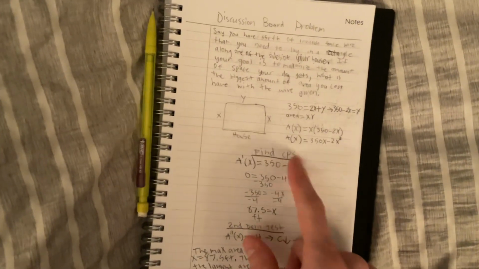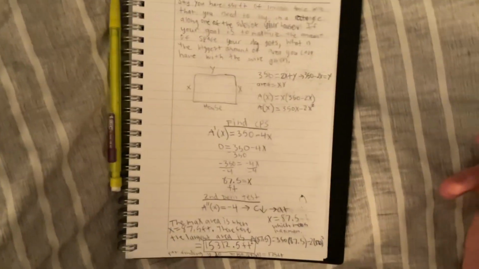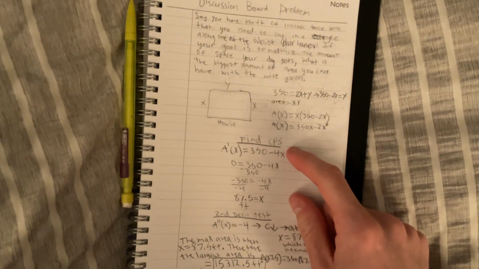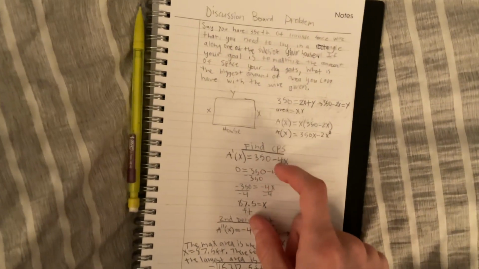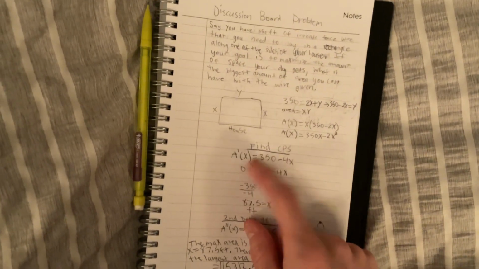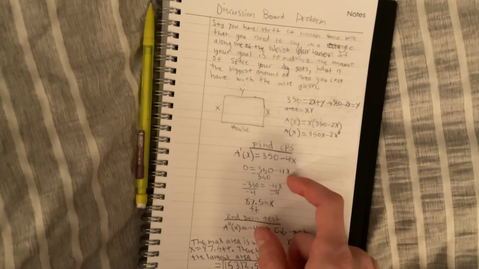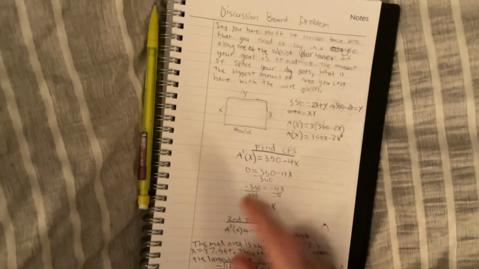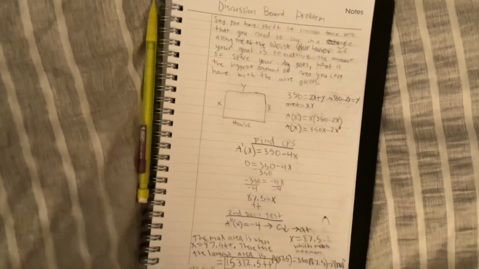The next thing we want to do is find the critical points to find whether it's a maximum or minimum. We don't necessarily know yet which one it'll be. So we find the critical points, and we need to take the derivative. The derivative of 350x minus 2x squared is 350 minus 4x. Solve for x: subtract the 350, so negative 350 equals negative 4x, divided by negative 4 on both sides. That equals 87.5 equals x. So we know x equals 87.5.